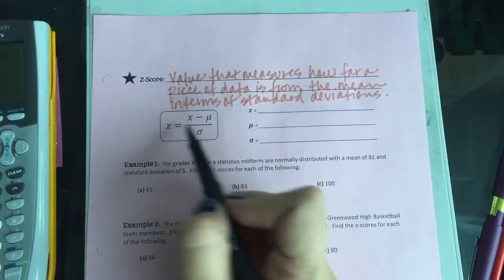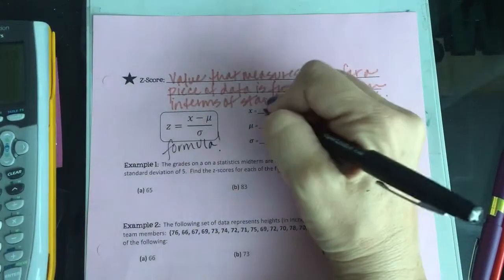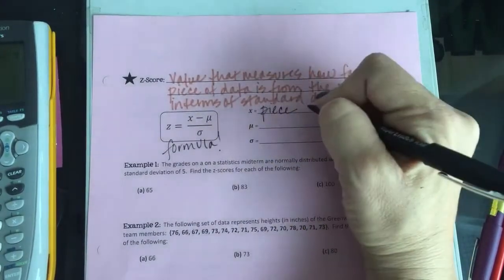Now, a z-score has a formula. So this is just the formula for the z-score. X is going to be your piece of data. It's a test score, maybe.